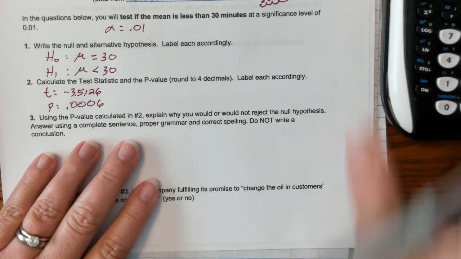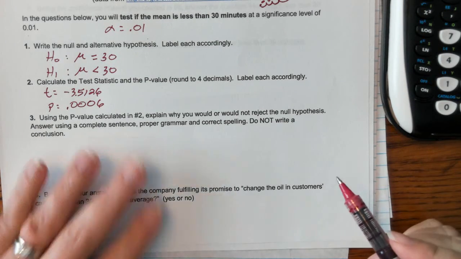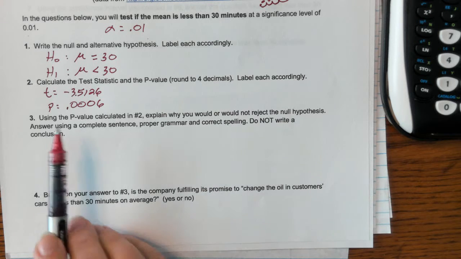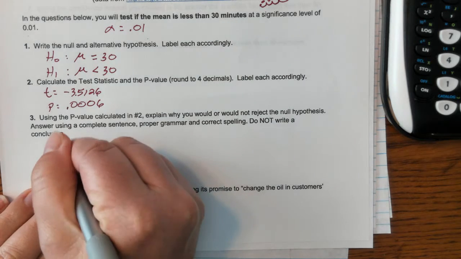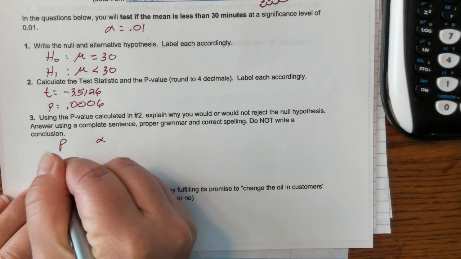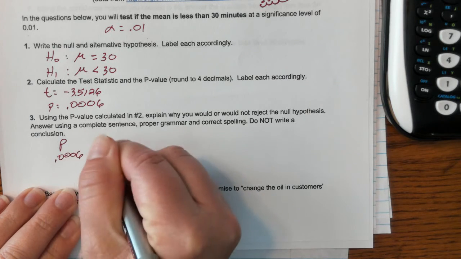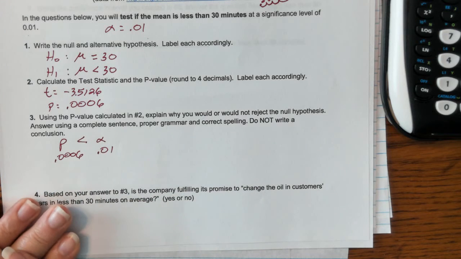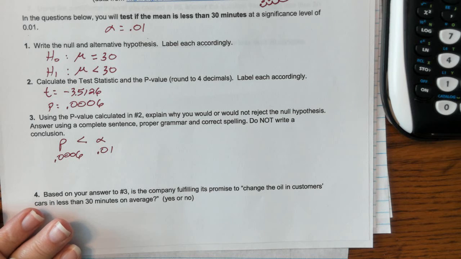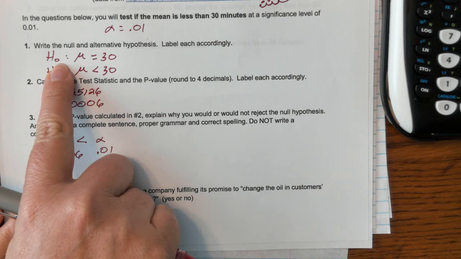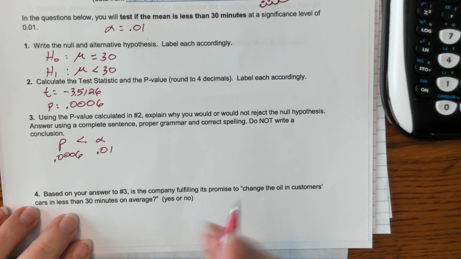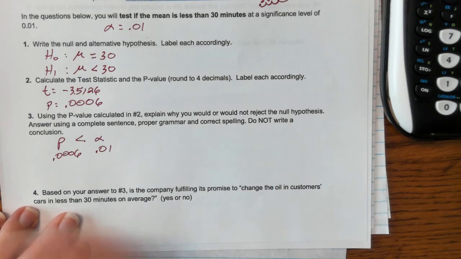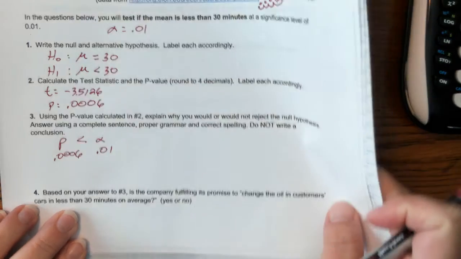All right, number 3, using the p-value calculated in number 2, explain why you would or would not reject the null hypothesis. Remember, if the p-value is lower than alpha, so I'm going to compare my p-value to alpha, 0.0006. Alpha was 0.01. P is lower than alpha. P is less than alpha. And when P is low, we must reject the H0. We must reject the null hypothesis. So write a statement that you are going to reject the null hypothesis because your p-value is less than alpha. I'll let you write that sentence yourself.